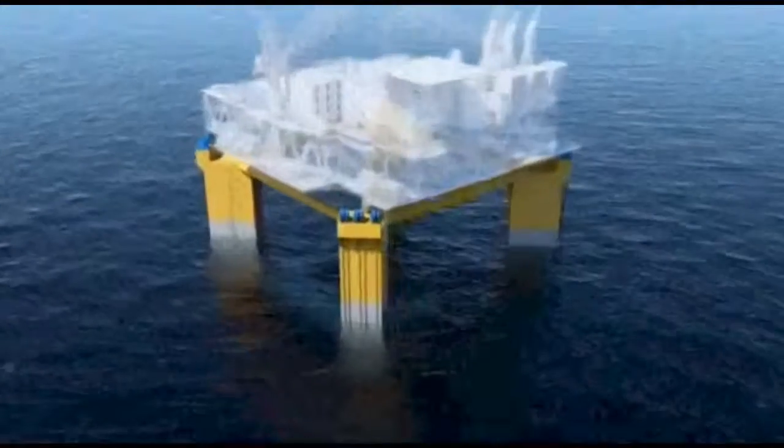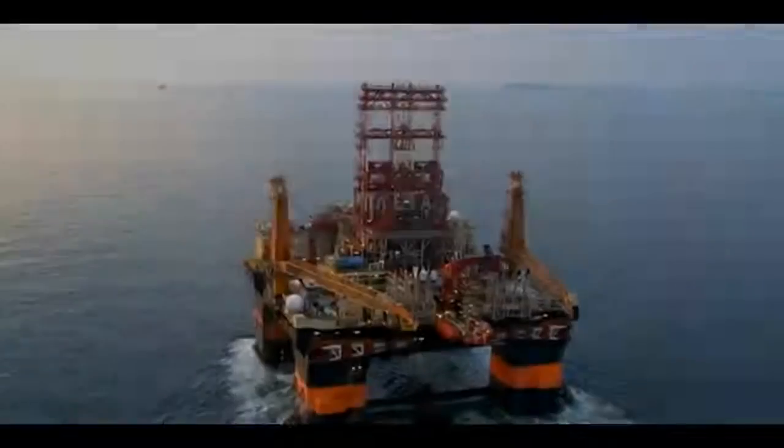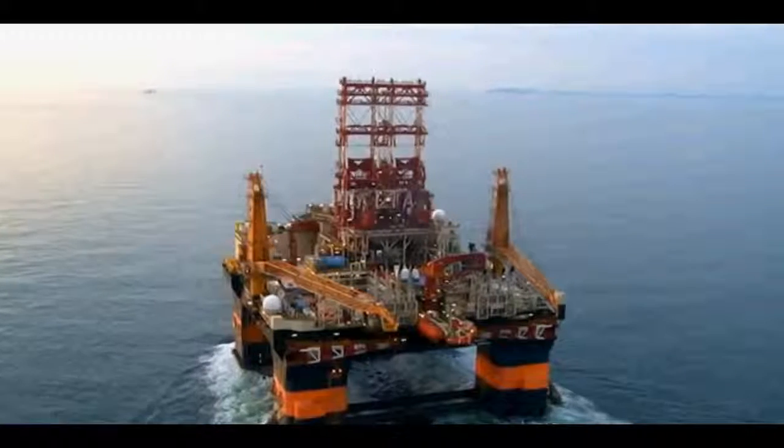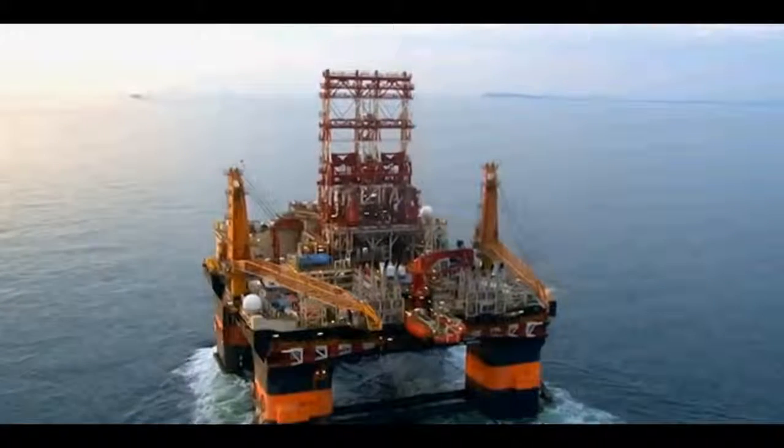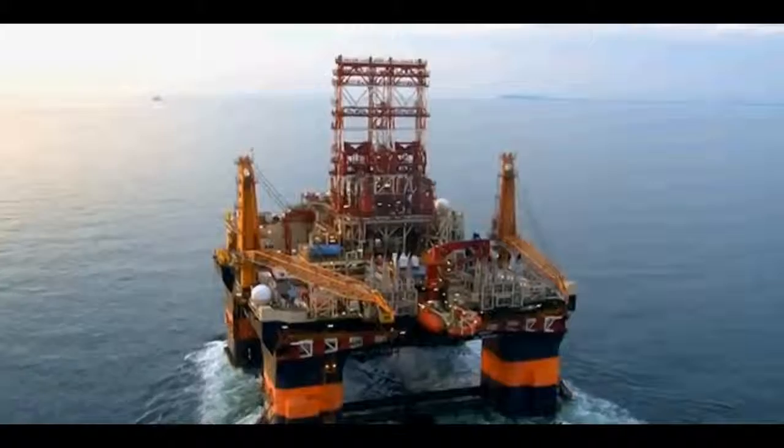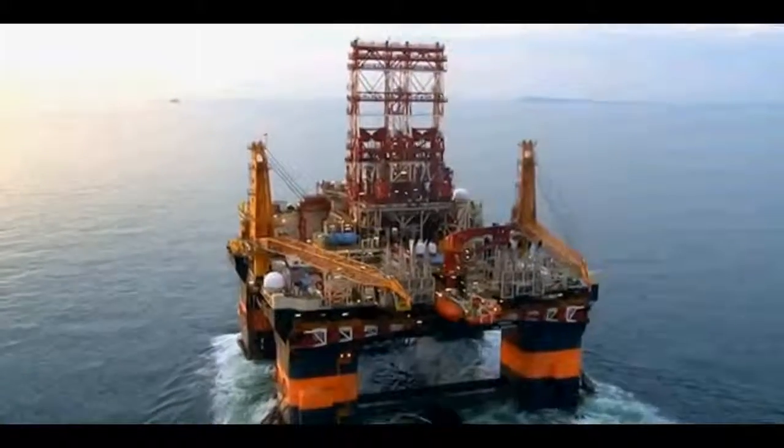Besides their anchors and thrusters, another thing that keeps them very stable during drilling is that parts of the ship can be filled with ocean water to add ballast. Thus its name, semi-submersible. After drilling is completed, the water in the hull of the semi-submersible is pumped out and then it is floated to the next location.